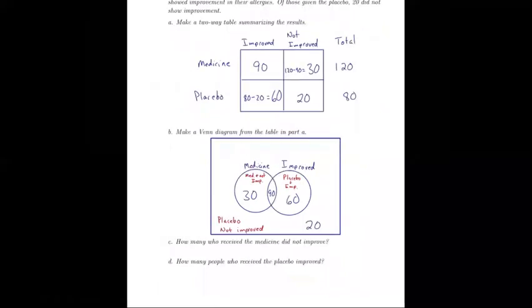All right, so that's a nice way to construct these Venn diagrams. It coincides with how the book teaches it as well, and that's probably the best way to go for now. So part C, how many who received the medicine did not improve? Medicine, did not improve. Two different places to get this. There's medicine and did not improve because we're not in the improved circle, so that's 30. Another way to get it is to look up top at the table here. So either of these actually works.